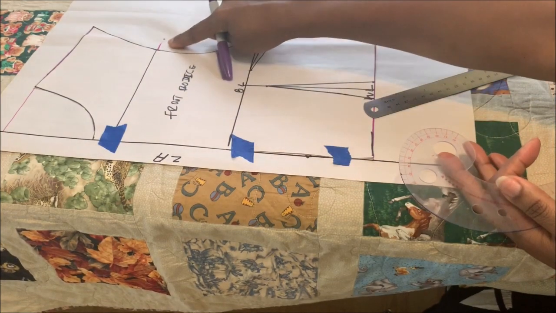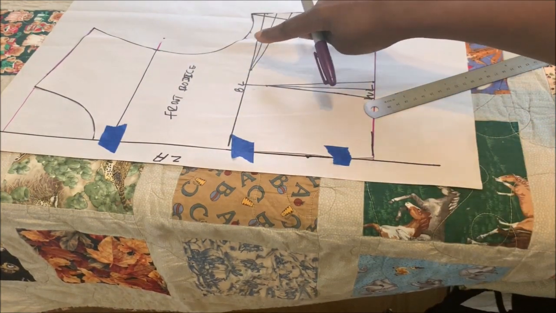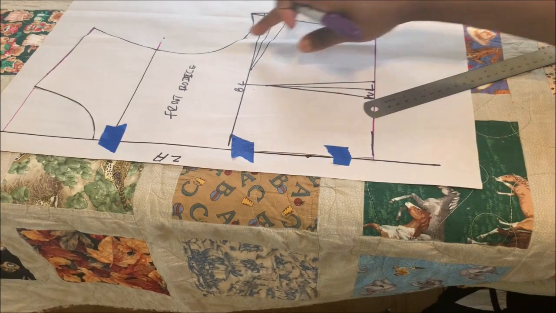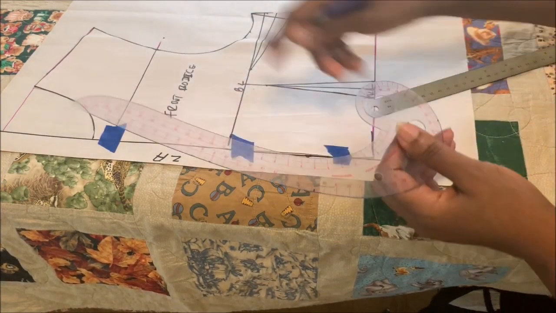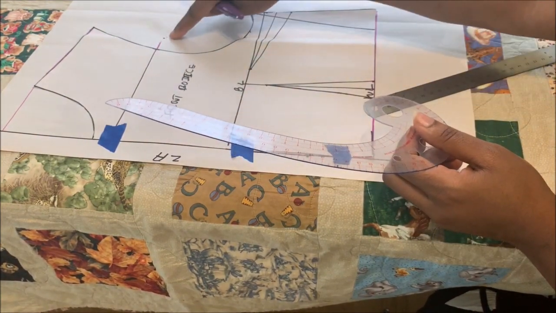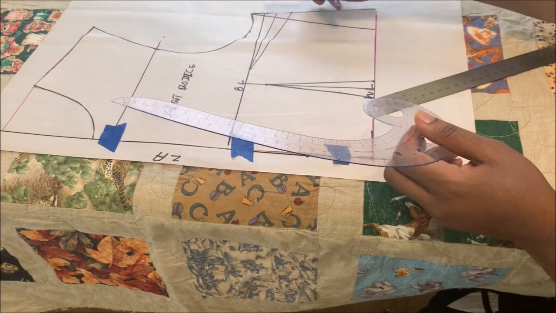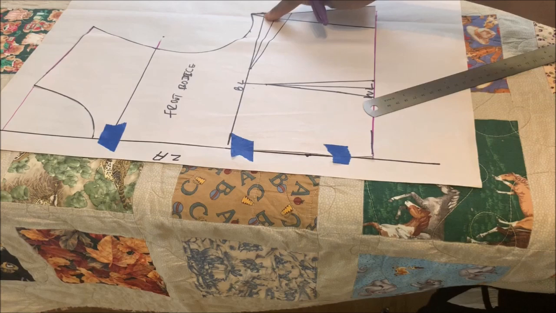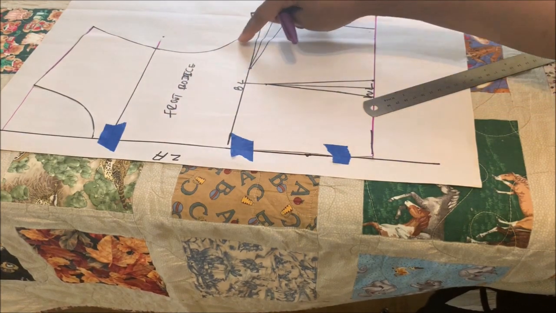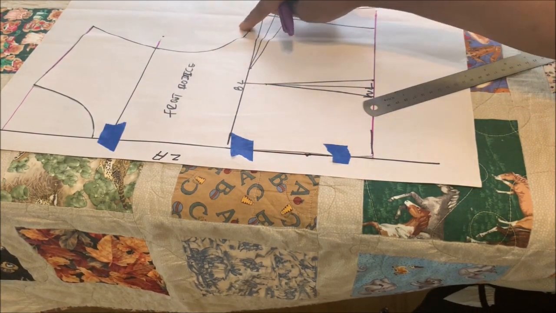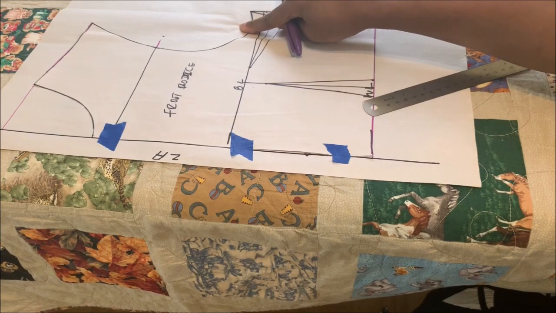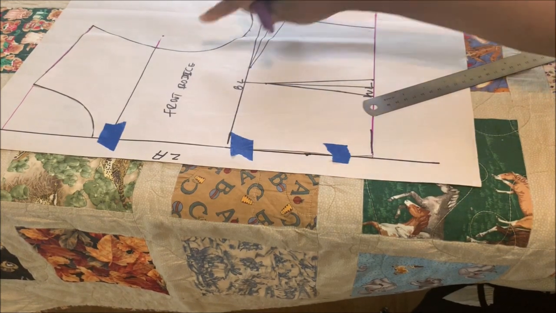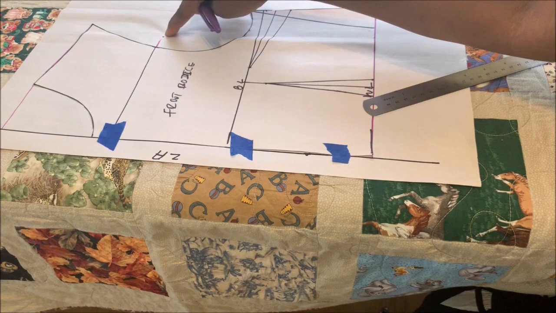Okay, so after you've done that, after we place the across back measurement on here, we're gonna use the French curve to connect from here to there. Remember, like I mentioned earlier, the armhole curve for the front is different than the armhole curve for the back, so that's why we have to go out here.